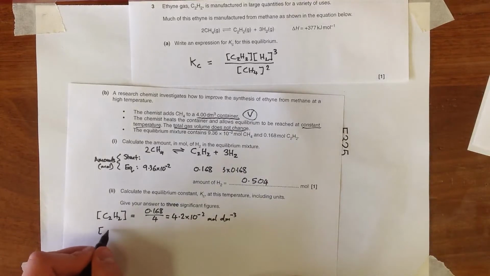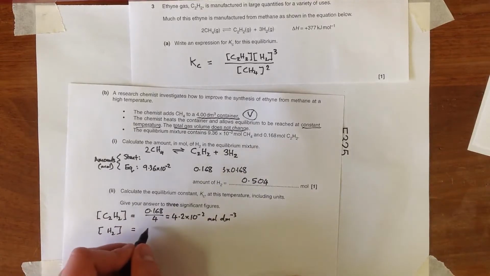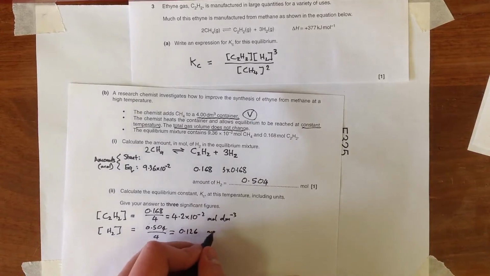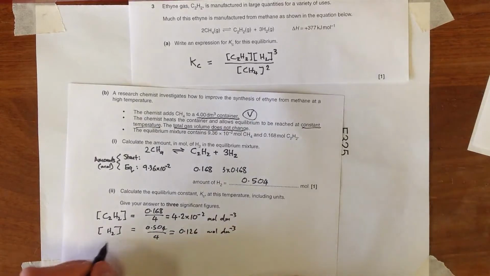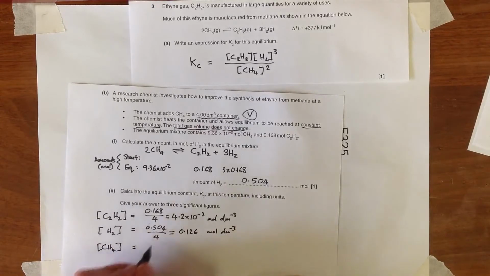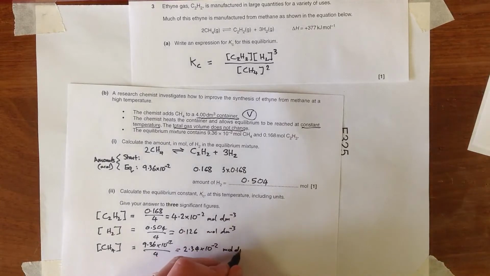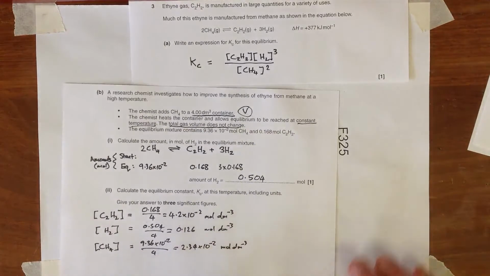If we want to now work out the concentration of hydrogen, we need 0.504 divided by 4, which is in that case 0.126 moles per decimeter cubed. And the final one is to work out the concentration of methane, which again is the same volume of container, and that turns out to be 2.34 times 10 to the minus 2 moles per decimeter to the minus 3.